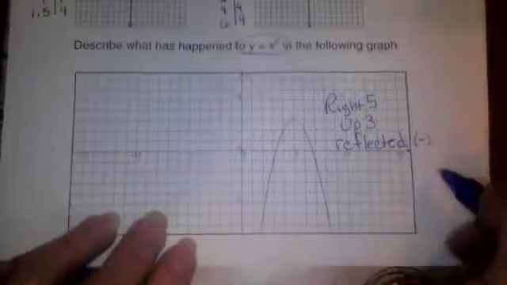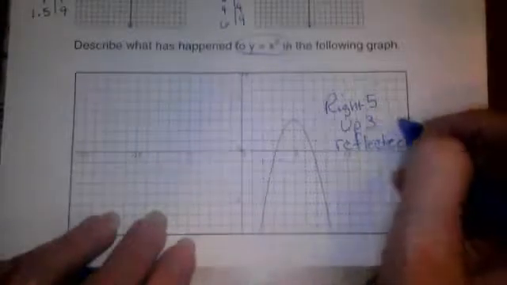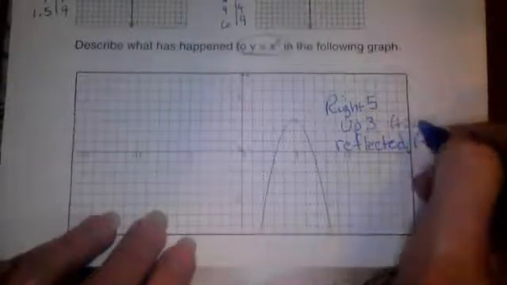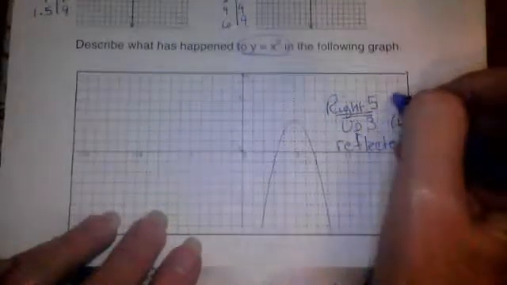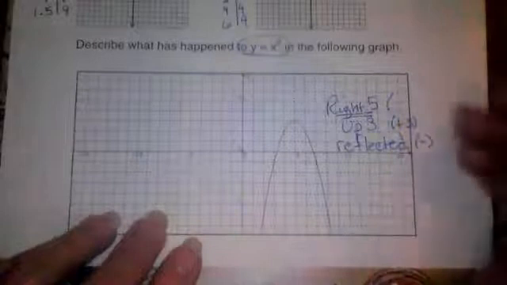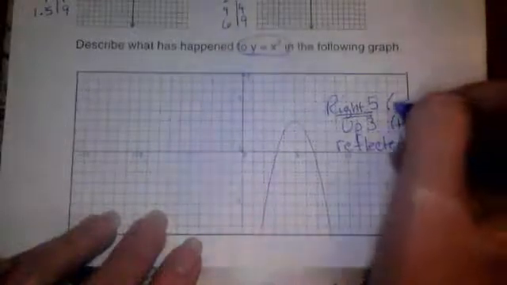So if we wanted to try to make this happen in the equation, y equals x squared, then to reflect it, we want to make it negative. To go up 3, we want to do a plus 3. And to go right 5, we would do the opposite of what right or positive would be, and we're going to put minus 5 in the equation.